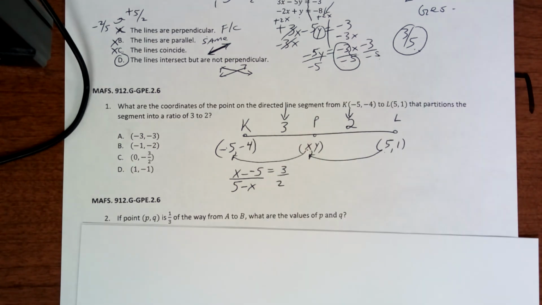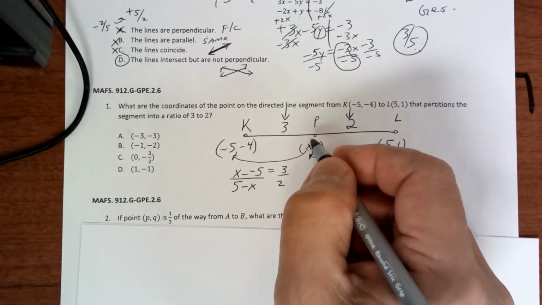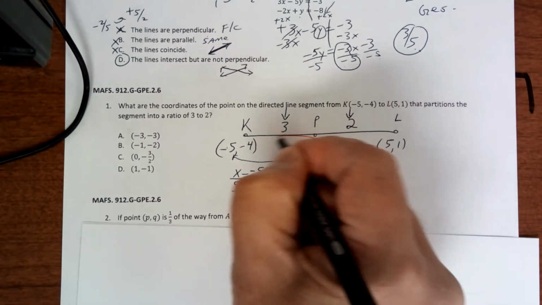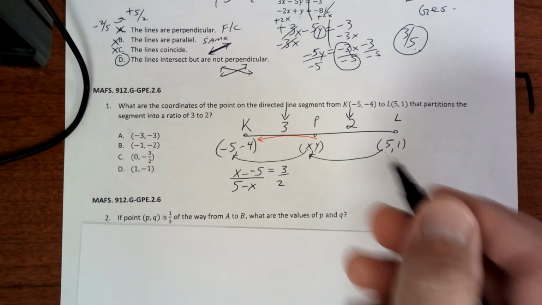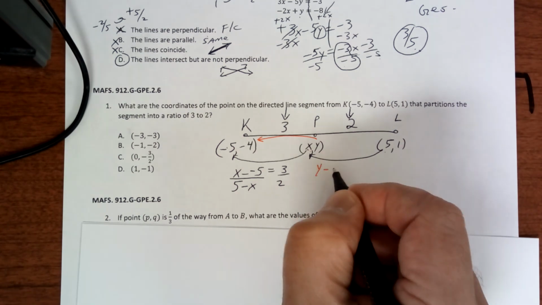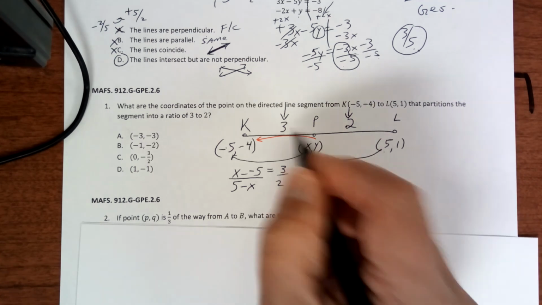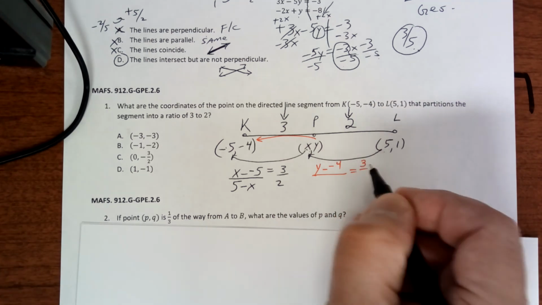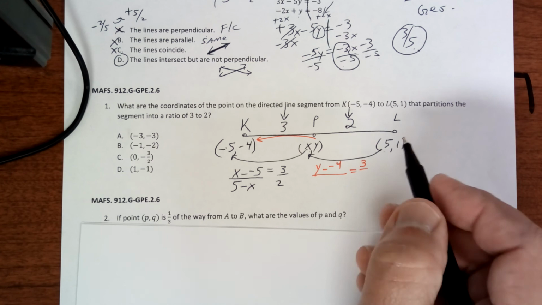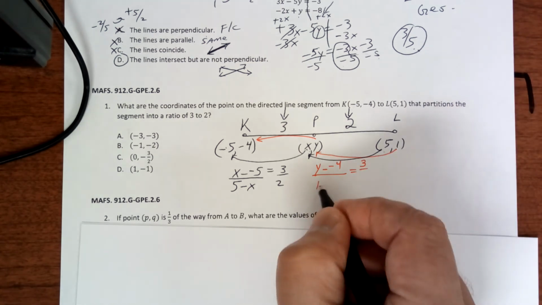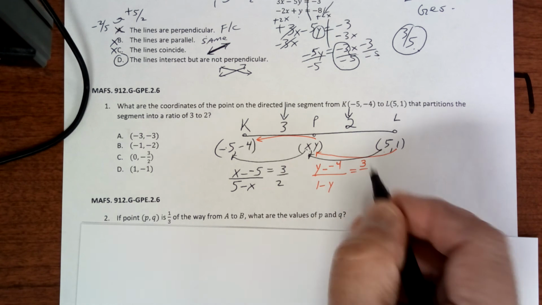Then you got to do it for y. So you're going to write a similar equation. I'm going to use a different color so that you can follow it. So you're going to go y minus the y, and that one is going to be equal to 3. And then you're going to go y minus that y, so 1 minus y, and that one is going to be equal to the 2.